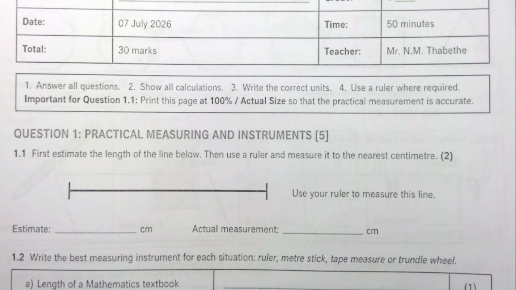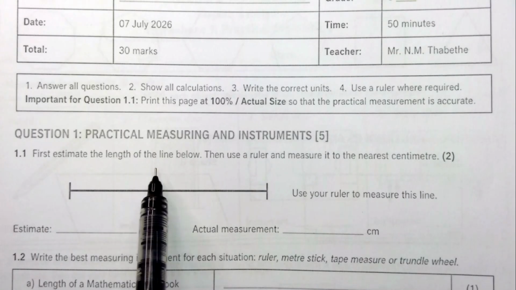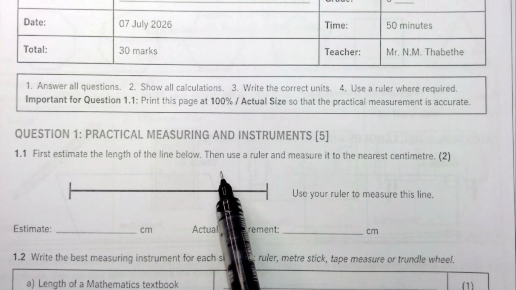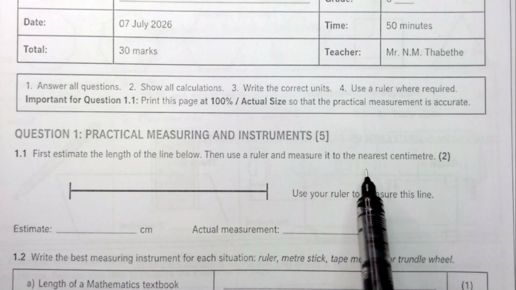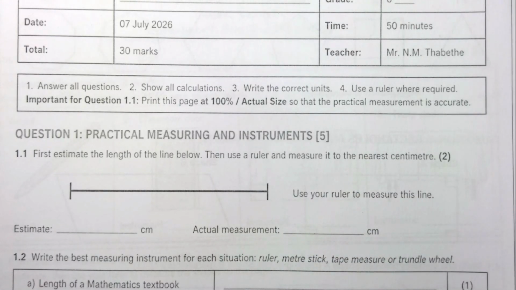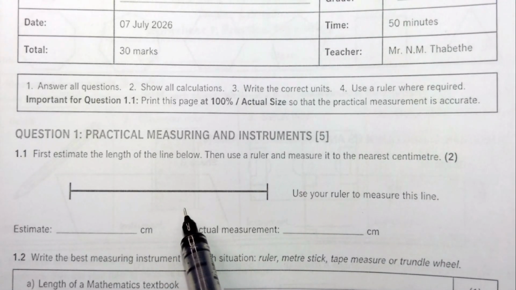Hello grade 6, let's do this question paper together. First, estimate the length of the line below. Then use a ruler and measure it to the nearest centimeter. Estimation is you guessing, trying to guess the length of this line, right?